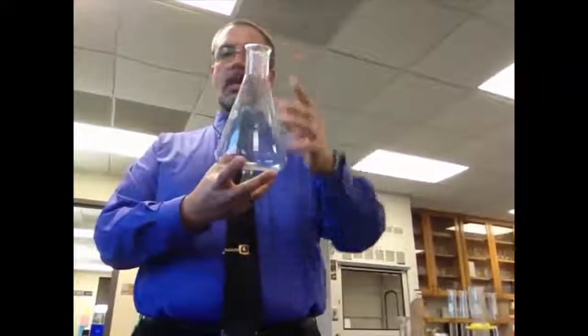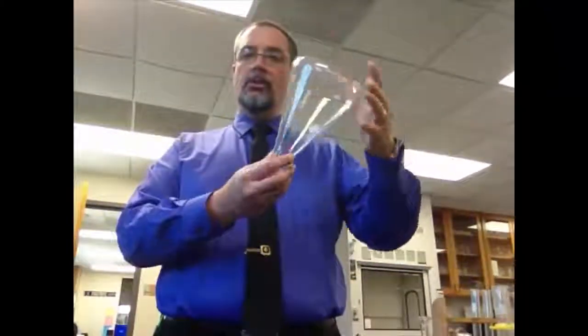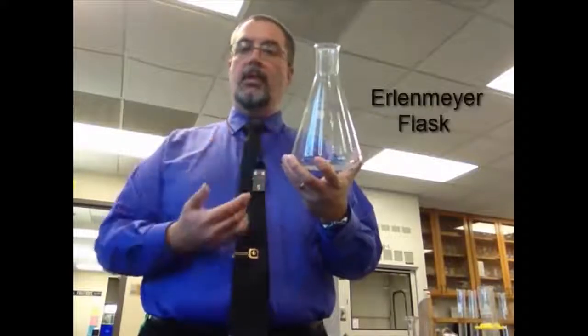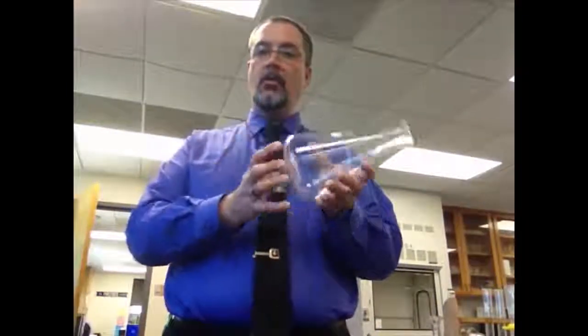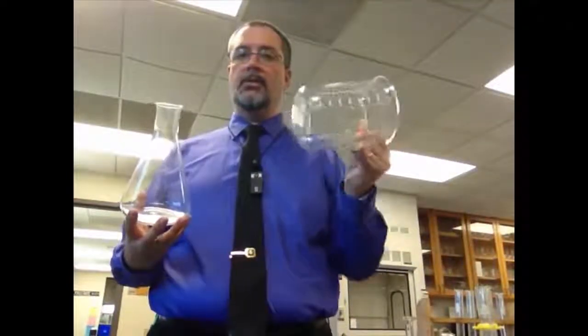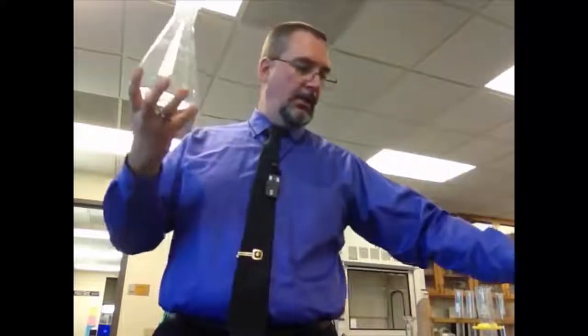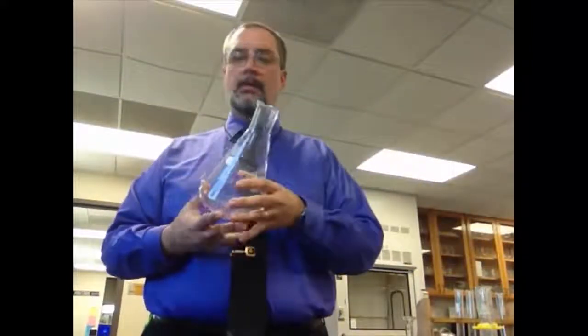A flask, on the other hand, the sides are not parallel. This side almost looks like a cone, and as a matter of fact, one of the names of it is a conical flask. But its more common name is named after the scientist that created it. It's called an Erlenmeyer flask. An Erlenmeyer flask has sides that are not parallel. They slope in. In other words, the mouth of the flask is much narrower than the base of the flask. In the case of a beaker, the mouth and base are essentially the same diameter, more or less, but a flask is much narrower at the top, and this prevents splashing.